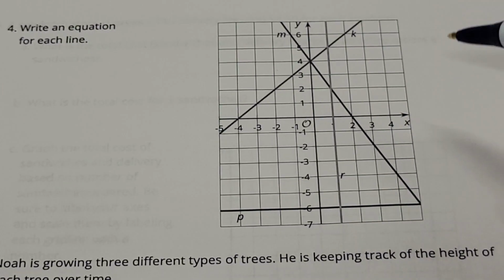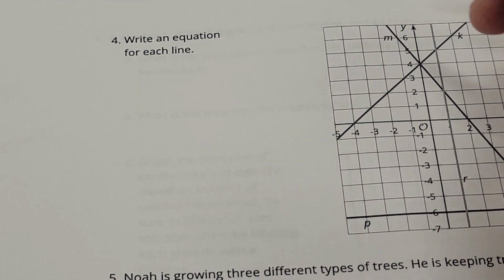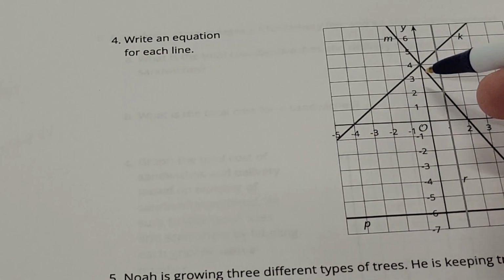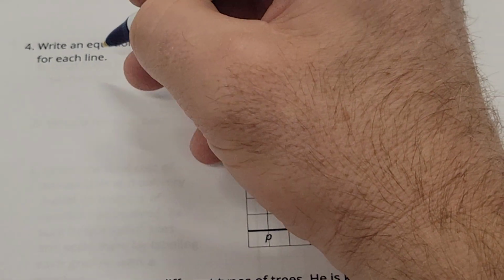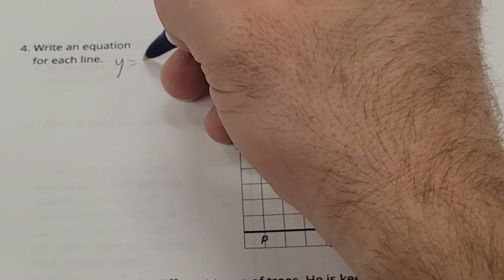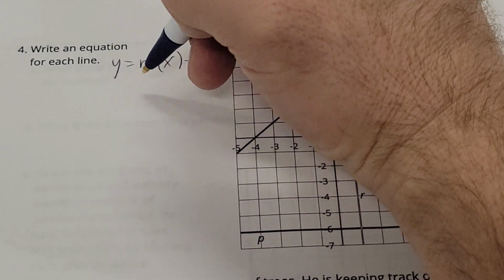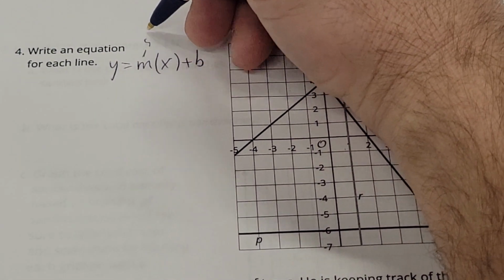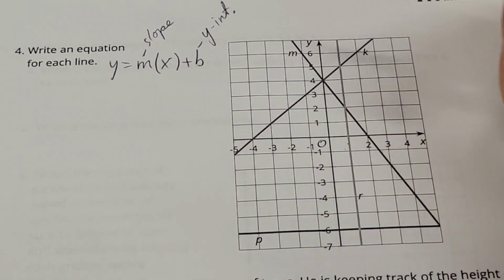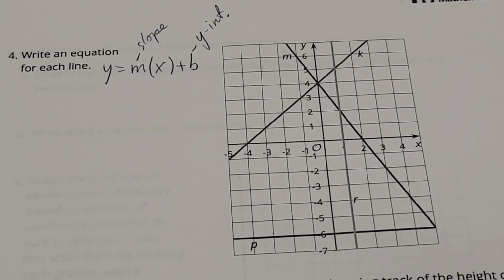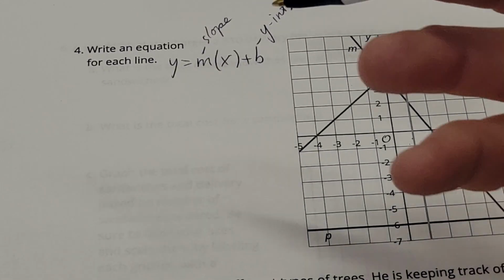Okay? So let's start with the two that we are used to doing here. If it is a line that passes through y and has an angle to it, I am going to stick to y equals m times x plus b, where m is my slope and b is my y-intercept. I just write int for intercept, meaning where this line crosses y. Okay, so let's pay attention.